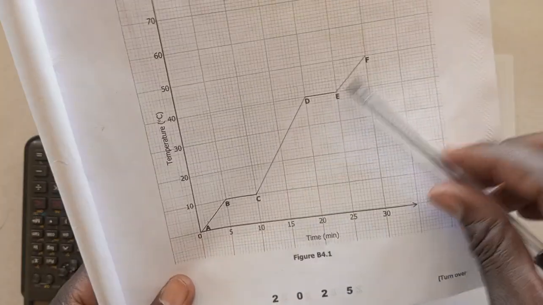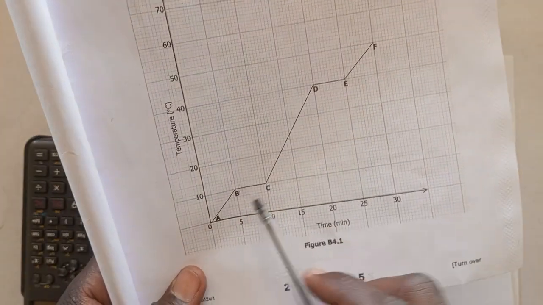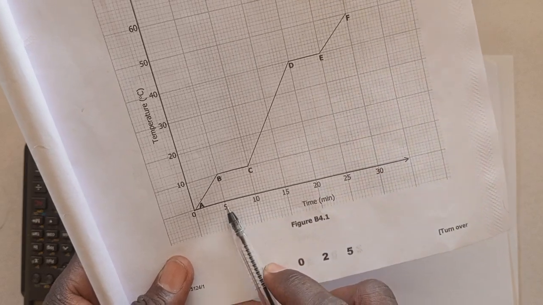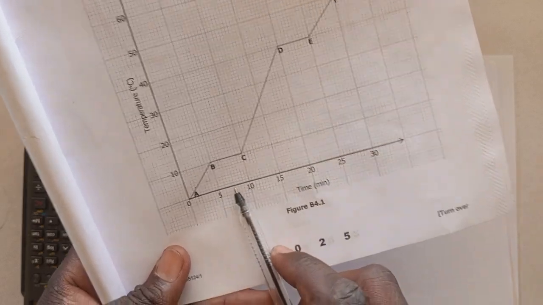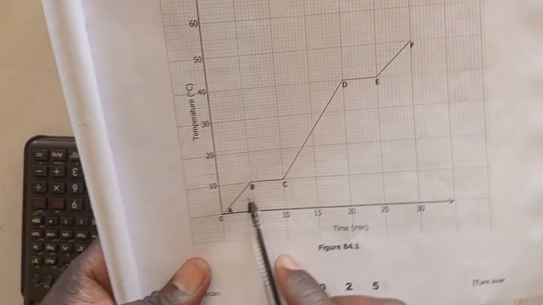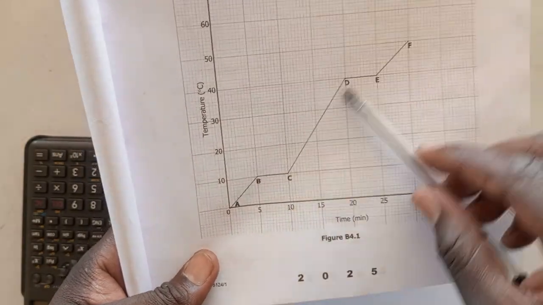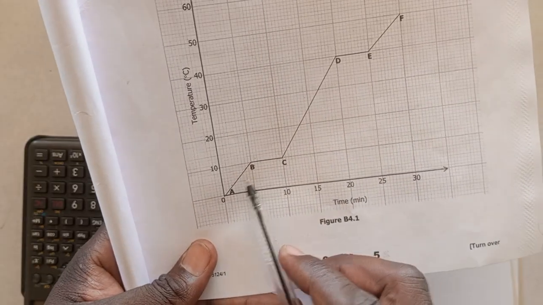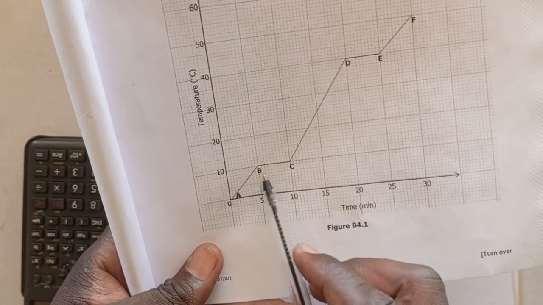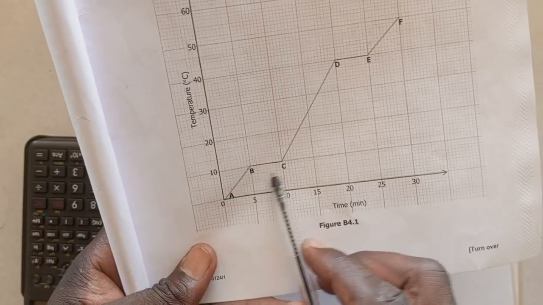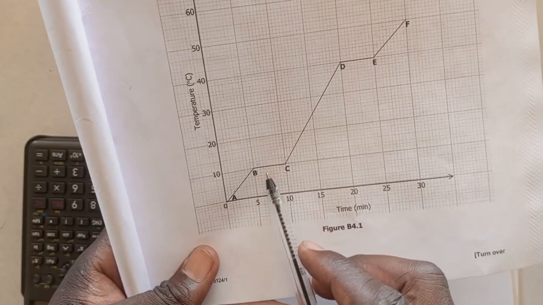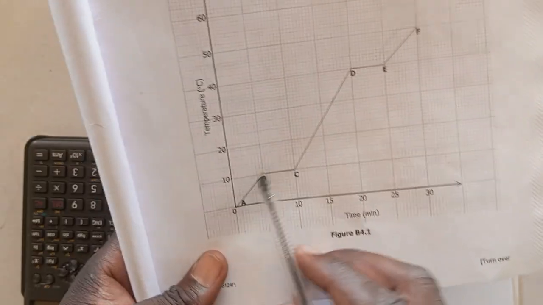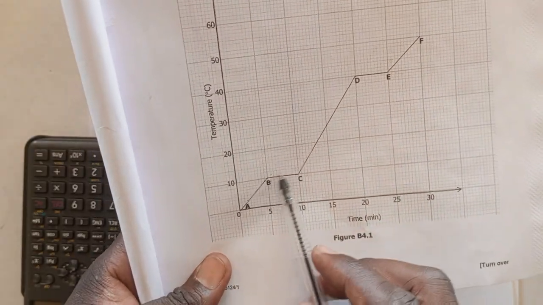And then the other thing I need to explain is that, as you can see, it takes about 5 to 10 minutes for this to begin to rise. At this point, the heat energy is being used to weaken the forces of attraction holding the molecules in the solid state.